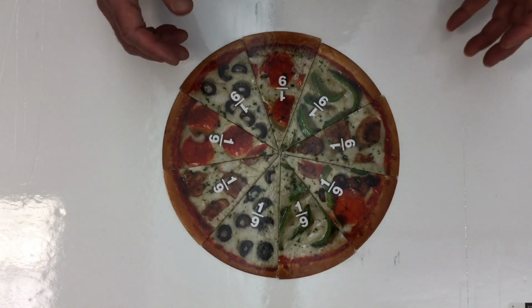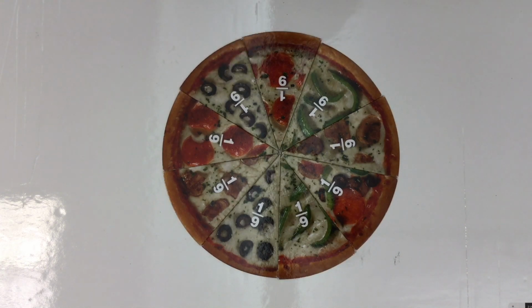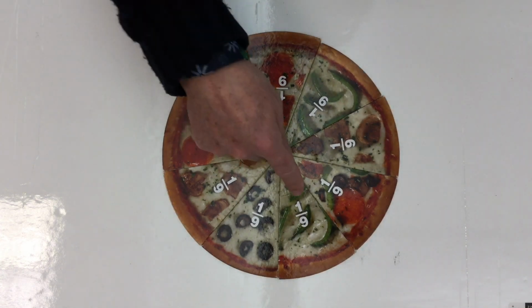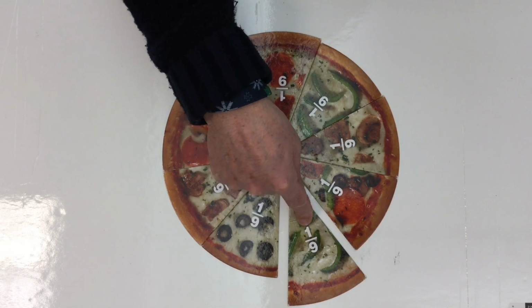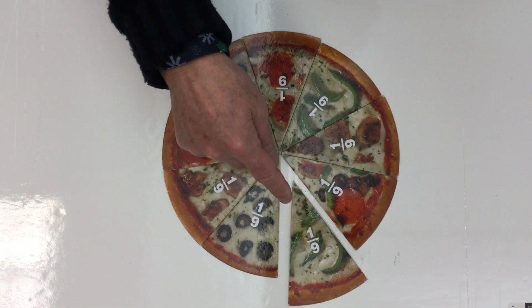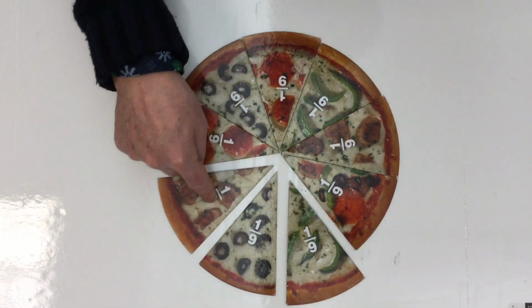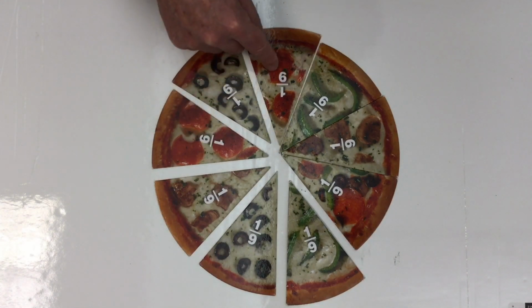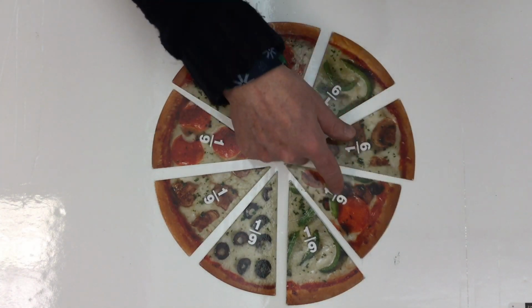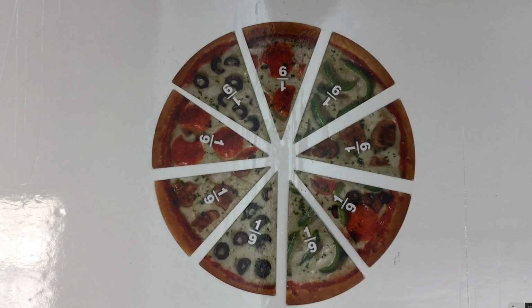All right, now we're dealing with a situation where one more friend has shown up at the party. I've got 9 friends. I've got to cut this pizza up into 9 equal parts. And you guessed it, one out of those 9 pieces is called 1/9. So we've got 1, 2, 3, 4, 5, 6, 7, 8, 9 equal pieces, or 1/9 each. 1 out of 9 pieces.